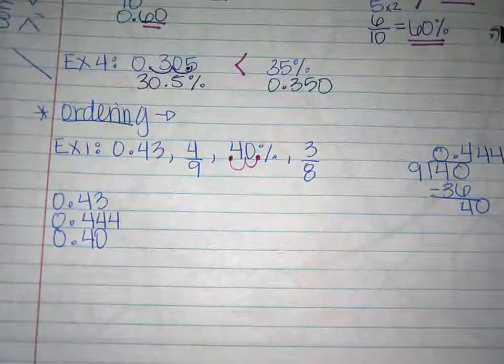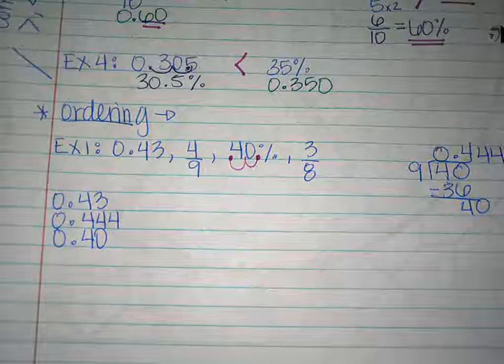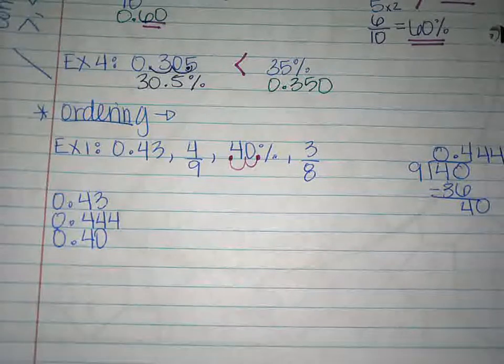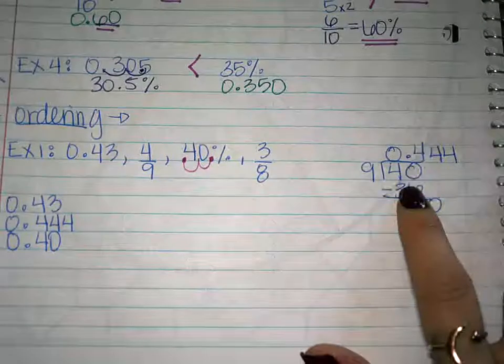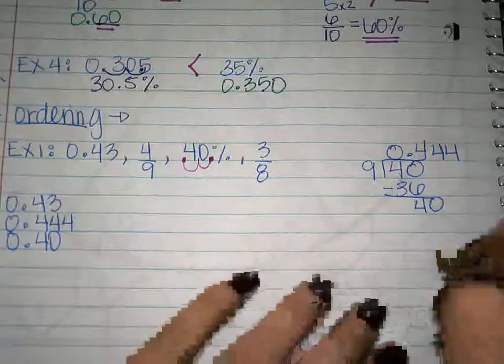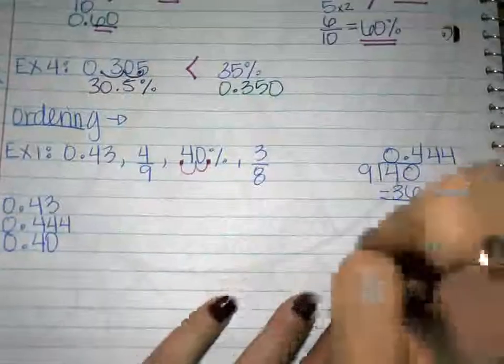Last one, I have 3/8. I have to change that fraction to a decimal. How do I do that? Good. Everyone do 3 divided by 8.